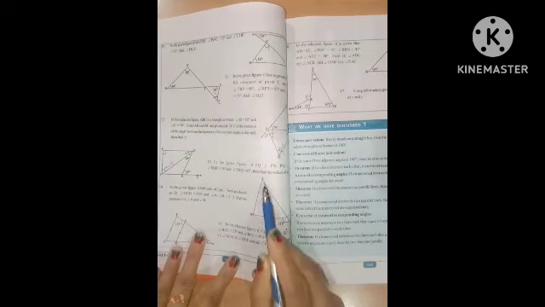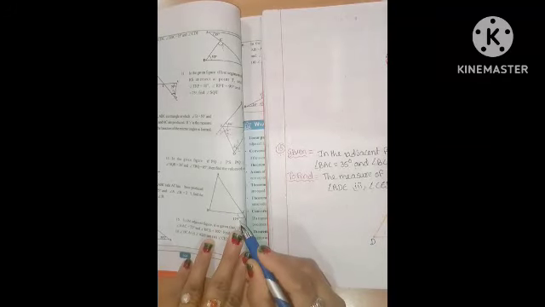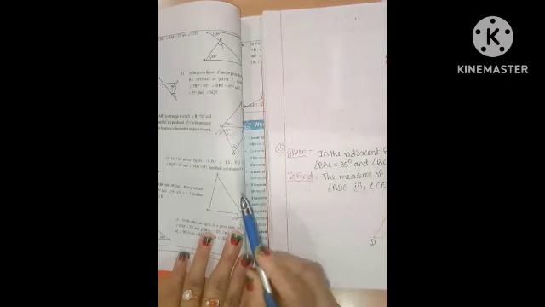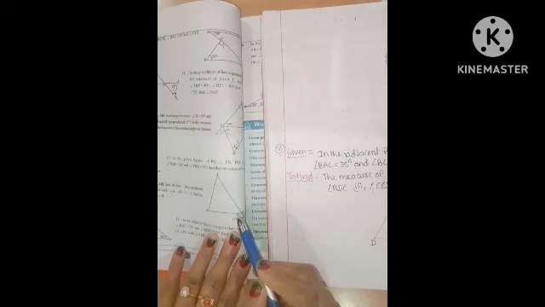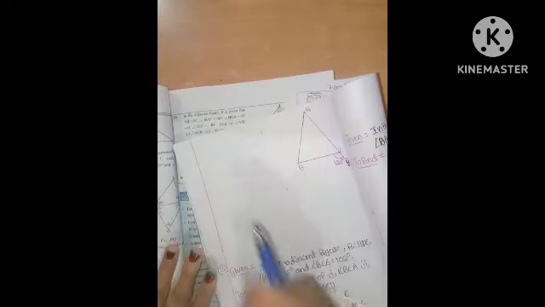How to calculate these two angles? How will you do this problem? First, how to write the given data. This problem's solution is very simple, Gagan Sai. The exterior angle is equal to the sum of the two interior angles. Using that property, we will get angle A and angle B. This is the given.